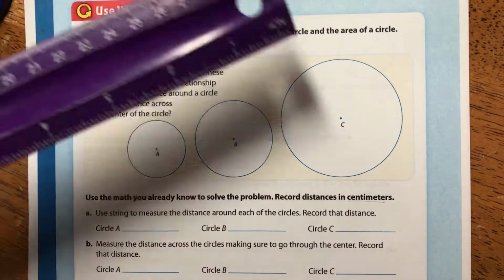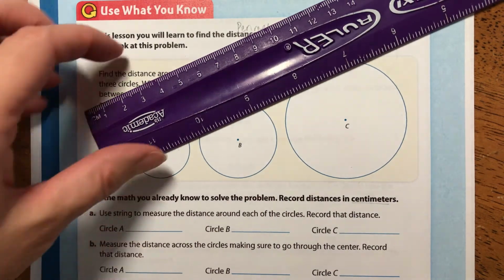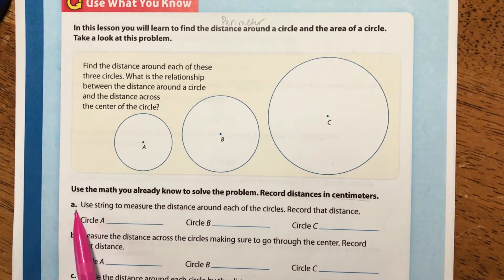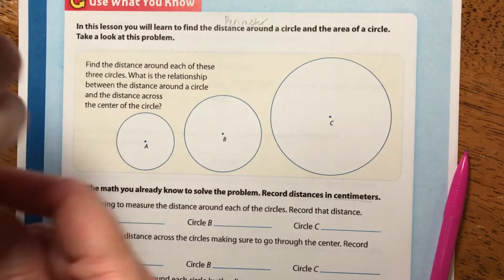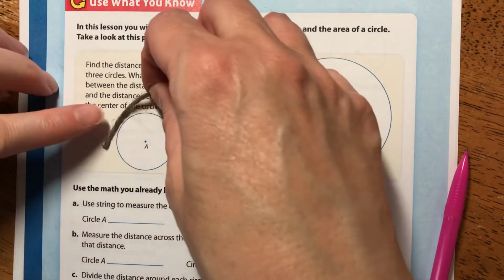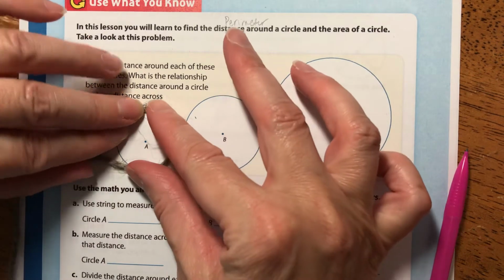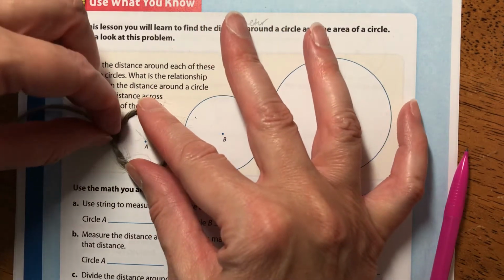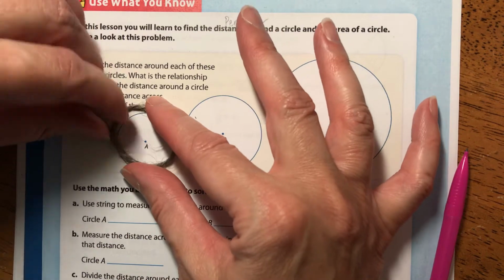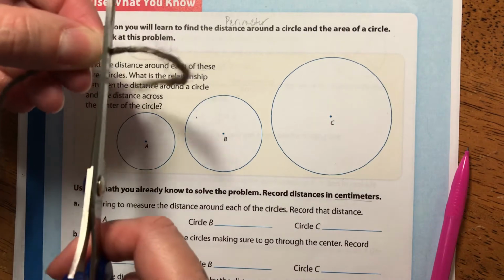So I do have a ruler. I went to grab this. And it does have centimeters. Okay. All right. Use a string to measure the distance around each of these circles. Record the distance. Okay. So I'm just going to take mine and cut a piece off here. Okay. So very carefully, I've got twine. It's a little fuzzy, a little hairy here. I'm going to try to cover the outside of my circle. It won't be perfect, right? But I'm trying to get pretty close. What do we think? That looks pretty close. I'm going to cut mine off so I can measure the exact distance.